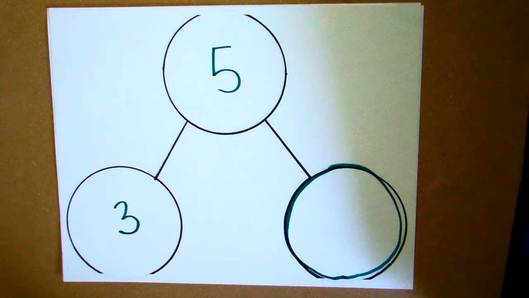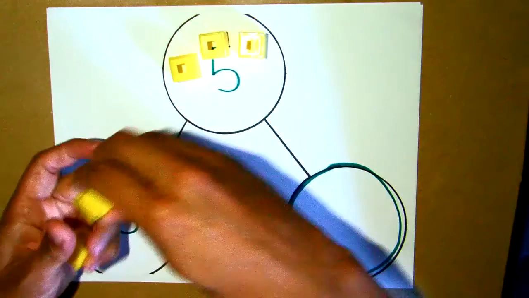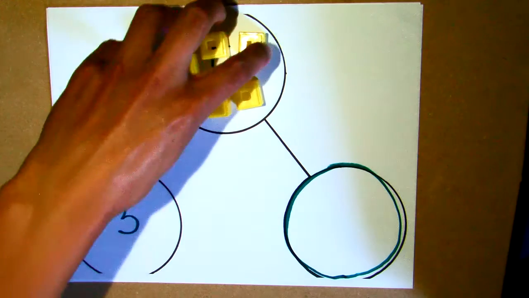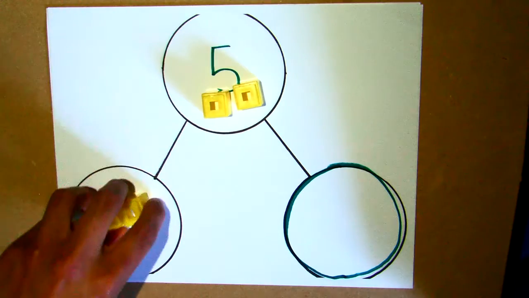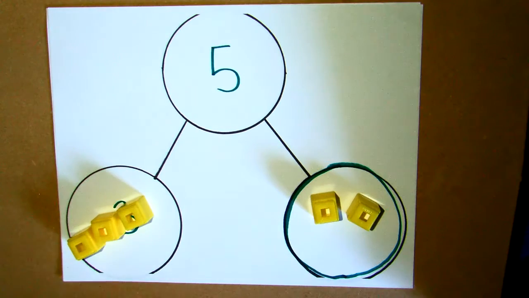Now it might be helpful to use objects to help illustrate this. So if you have them, you don't have to use these blocks, but you could use any objects in the number bonds. 2, 3, 4, 5. Now I could illustrate this math by moving these down to 3, and that would leave 2.